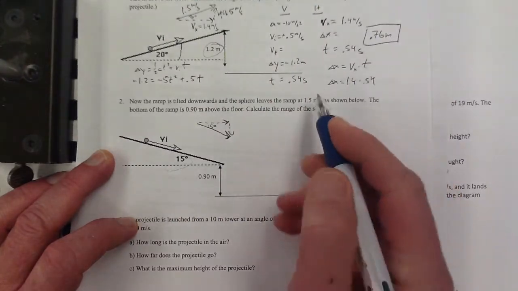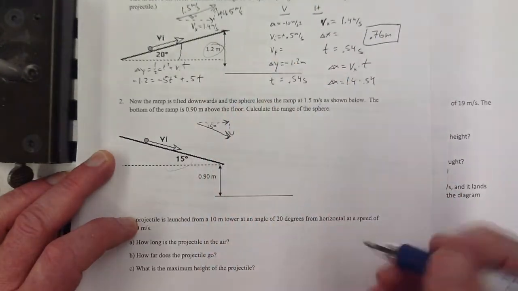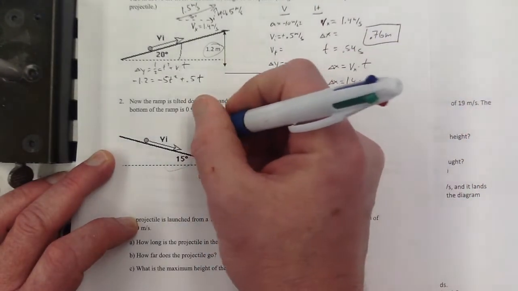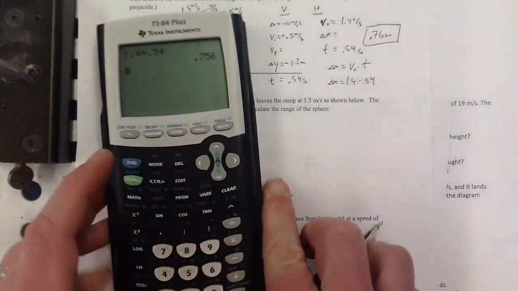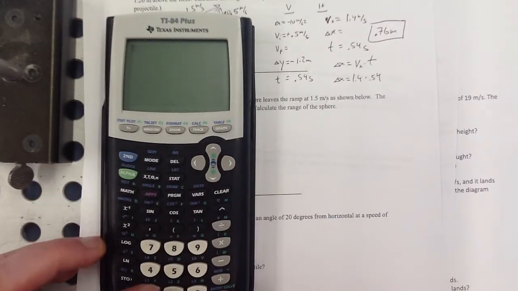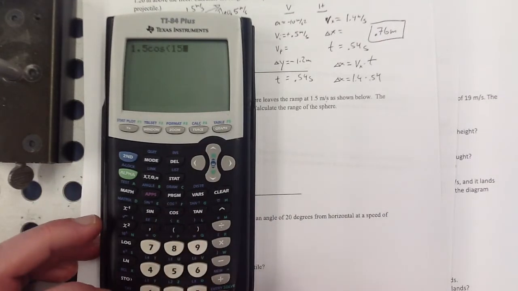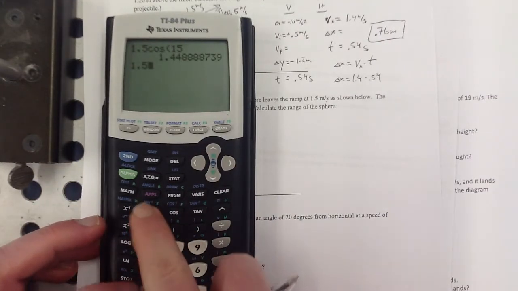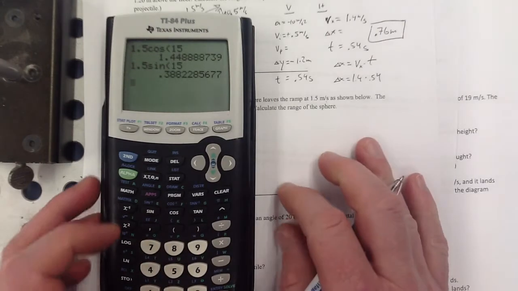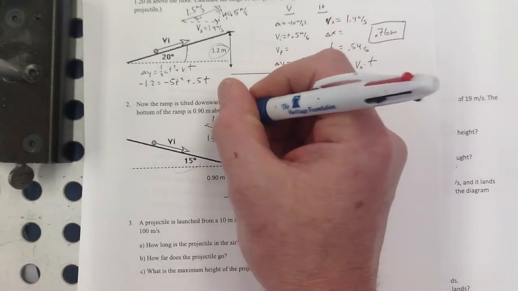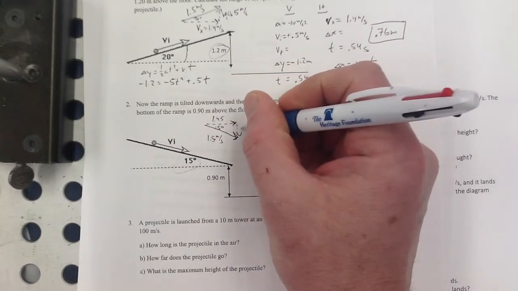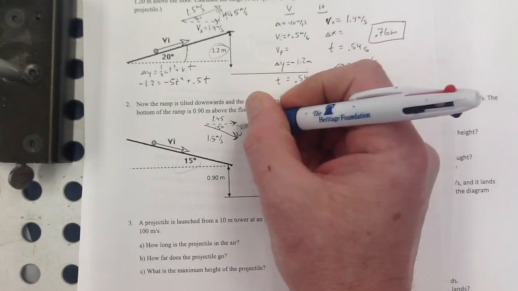That's going to give me a negative initial velocity. So this is 1.5 meters per second. Go ahead and do 1.5 cosine 15 and 1.5 sine 15. 1.45 and 0.39. And that's going to be negative.